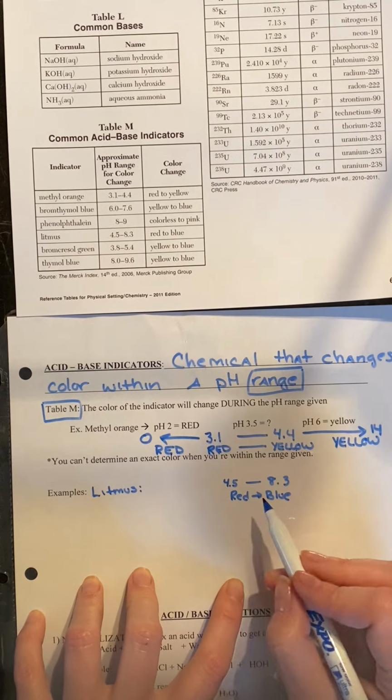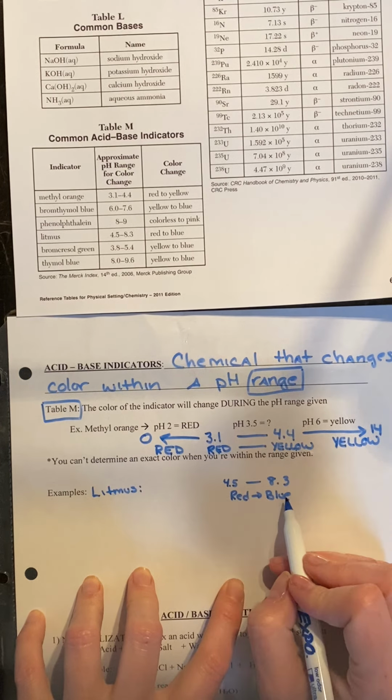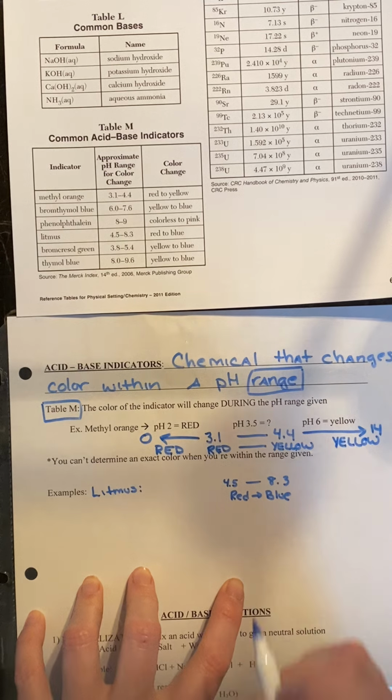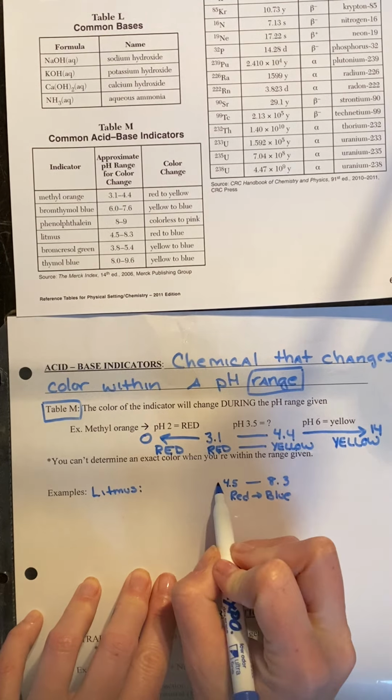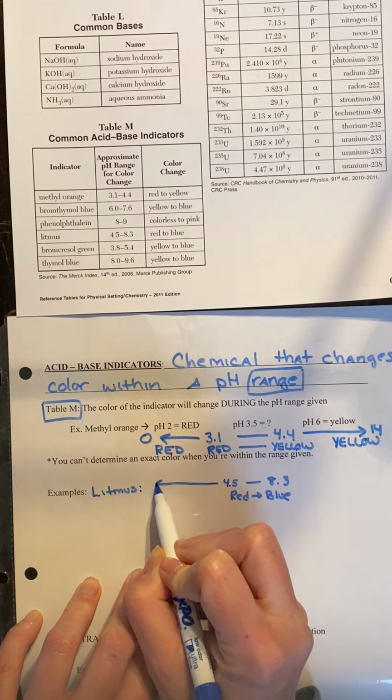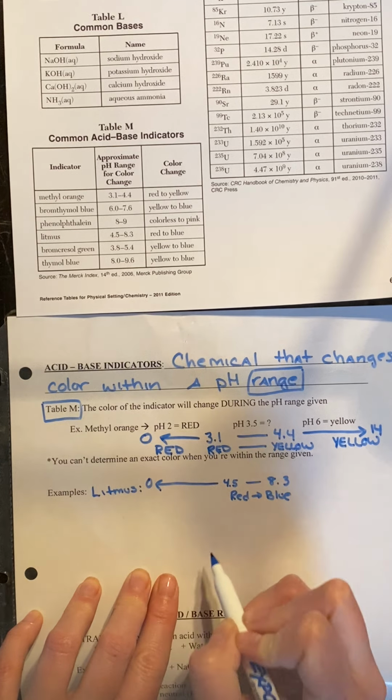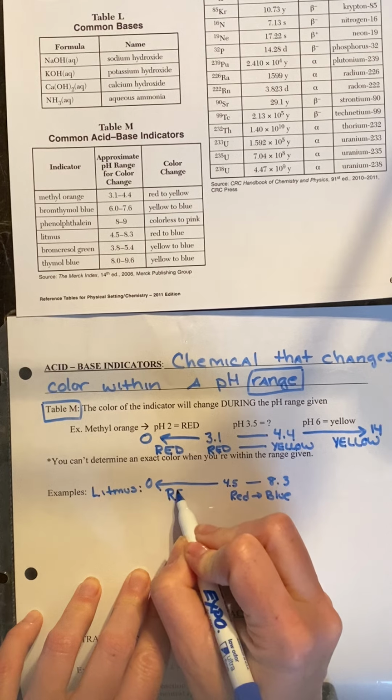Again, within that range, 4.5 to 8.3, I could not tell you exactly what that color is going to be because it's slowly changing. But I can tell you that anything from 0 to 4 will all be red.